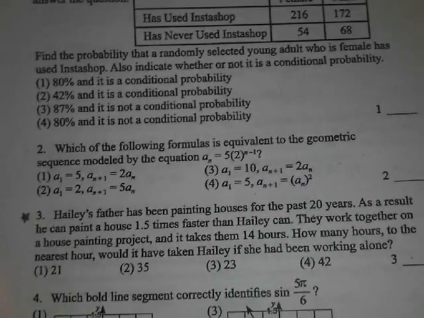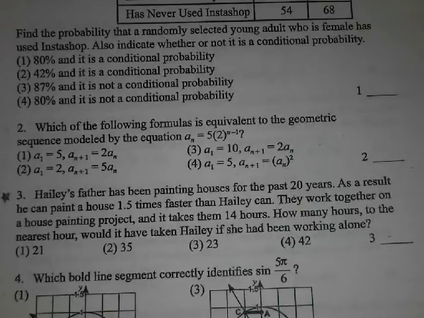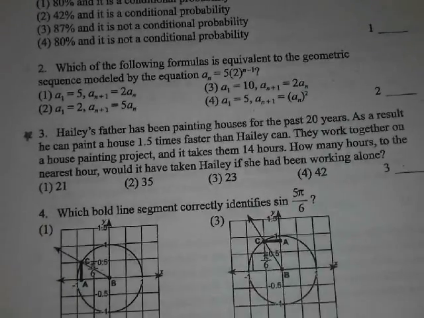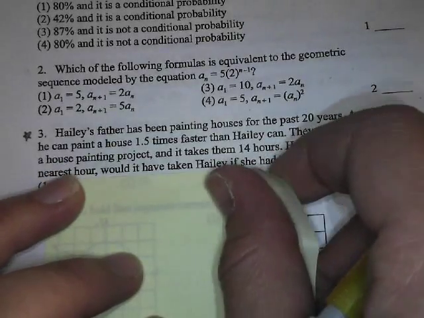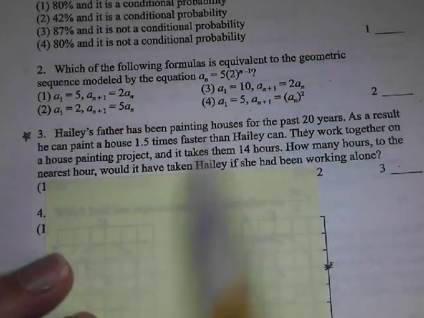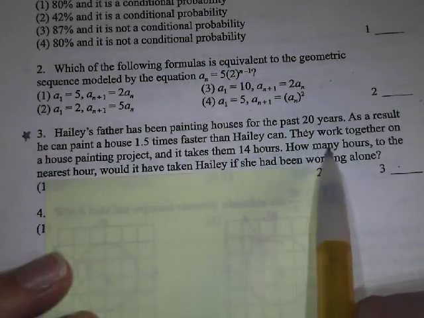Oh, this was a tough one. Haley's father has been painting houses for the past 20 years. As a result, he can paint a house 1.5 times faster than Haley can. They work together. So it has been a very long time since we did this, and when we did do this, we did it kind of in terms of one day. So when they work together, it takes them 14 hours. How many hours to the nearest hour would it have taken Haley?